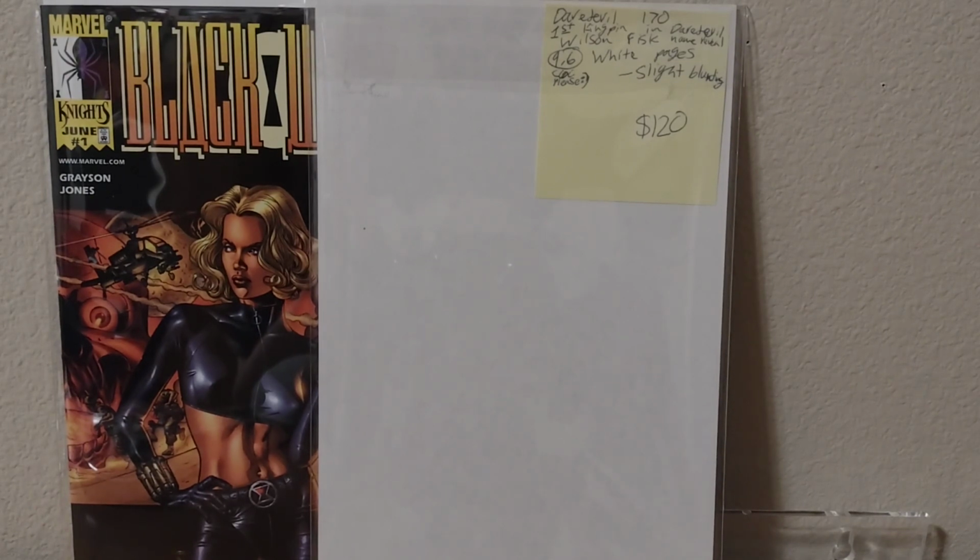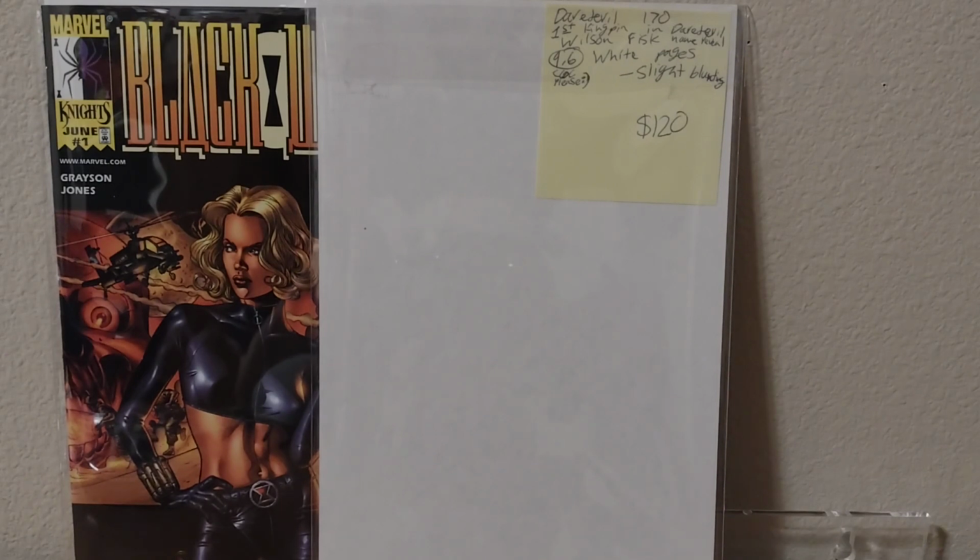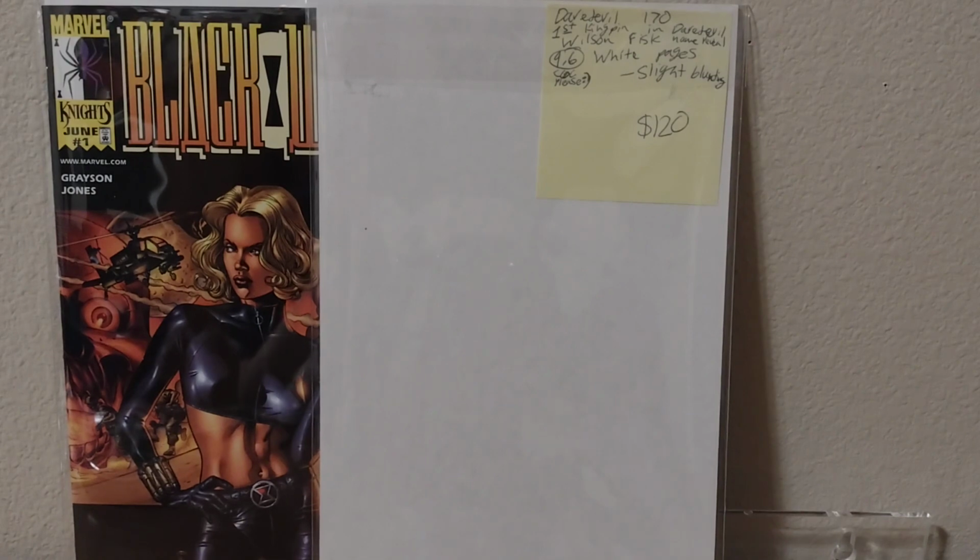Someone could argue that this book could come back a 9.8 from CGC. And it might come back a 9.8 from CGC. I wouldn't know. I'm not sending it in myself. I don't plan on that anyways at this time. But a 9.6, this book could easily come back a bit higher.